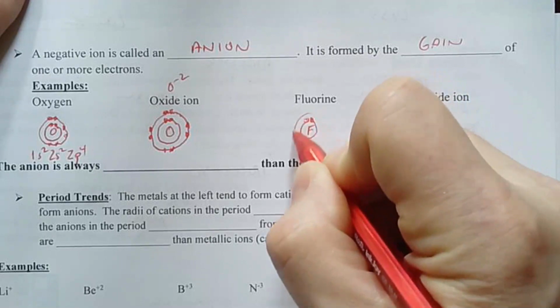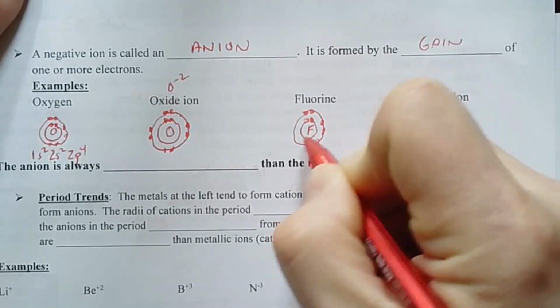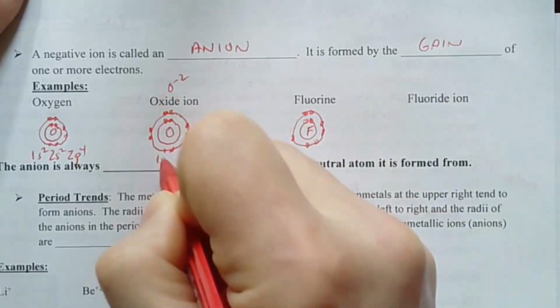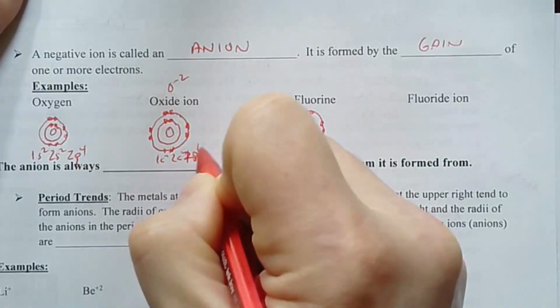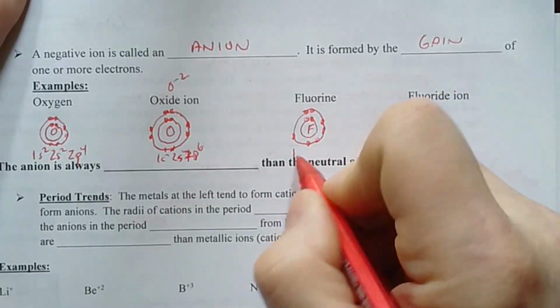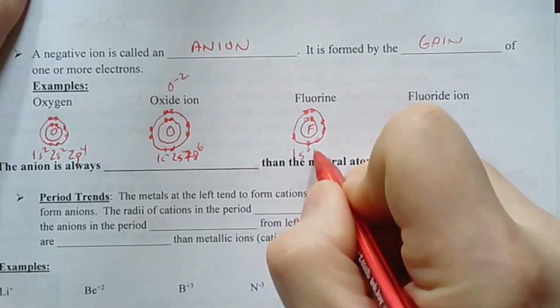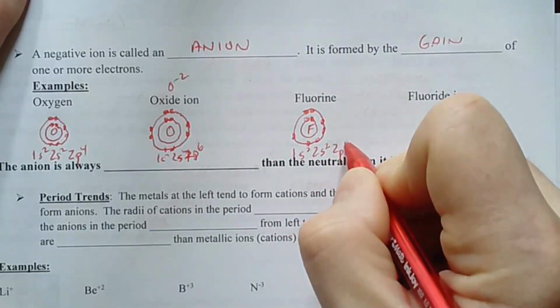Neutral fluorine has 1s2, 2s2, 2p5 as its normal electron configuration.